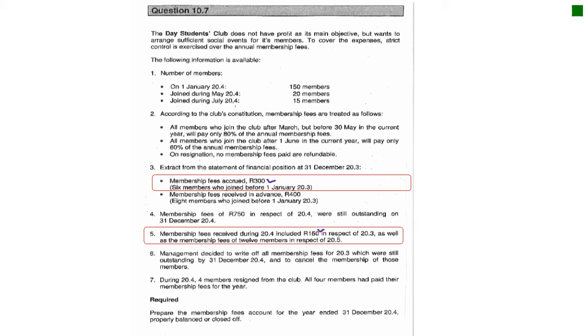So you should already see there that it means that not all the money that was owed at the end of last year actually got paid. They also tell us that they decided to write off all membership fees for 2003 which were still outstanding by the end of December, and to cancel the membership of those people. So in other words, the membership fee income that we expected has not actually arisen. These members didn't pay, their membership is cancelled. So of the 300, only 150 was paid, so the remaining 150 is going to be a credit loss, membership fees written off.